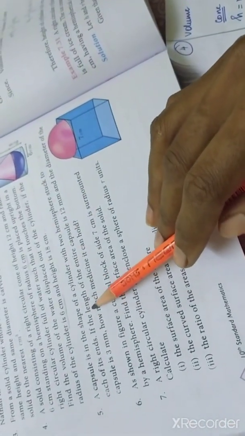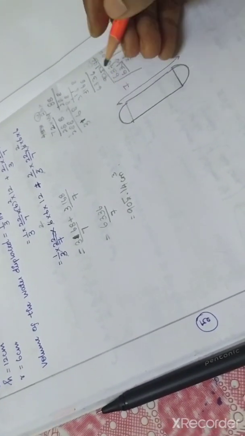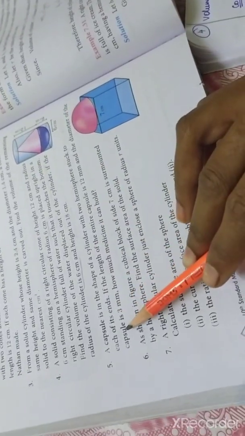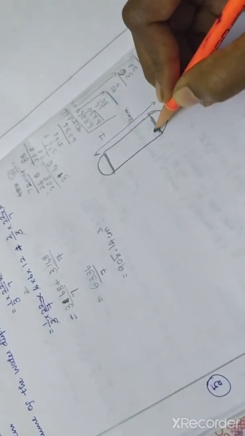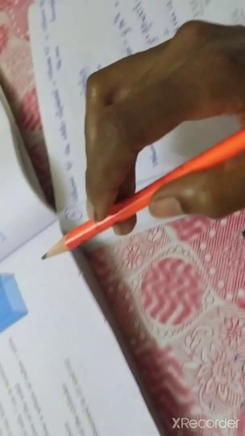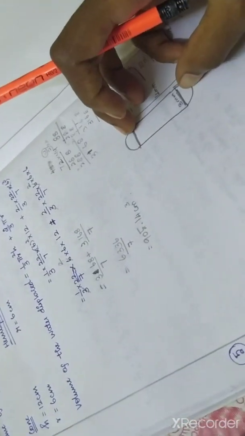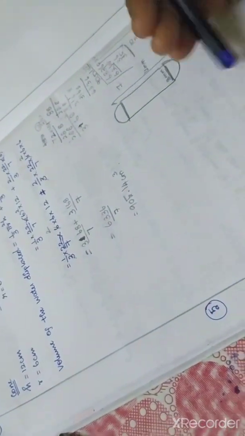If the length of the entire capsule is 12 millimeter, and the diameter of the capsule is 3 millimeter, how much medicine can it hold? So how much capacity can it hold? Okay, so we have 2 hemispheres and 1 cylinder.